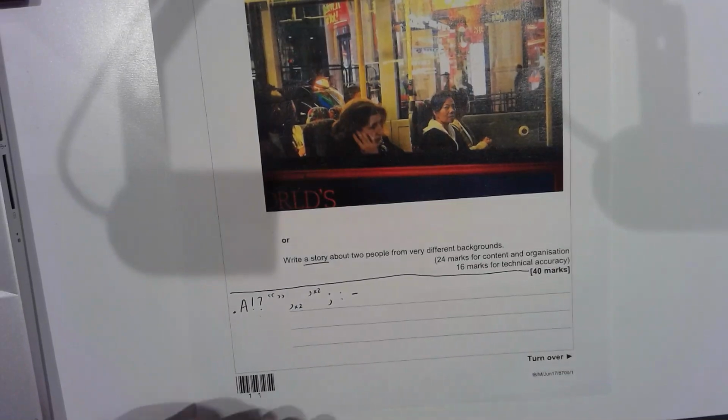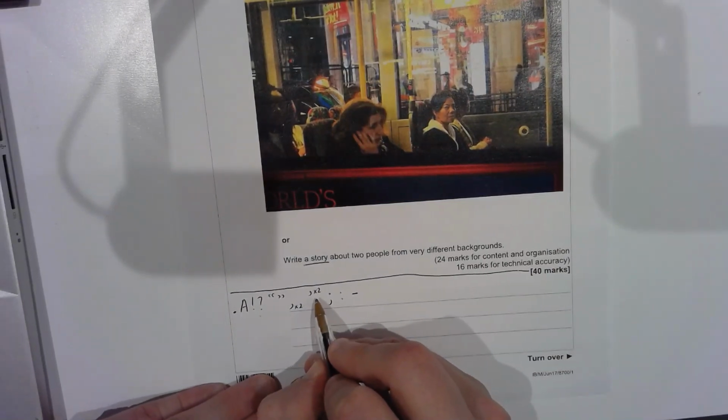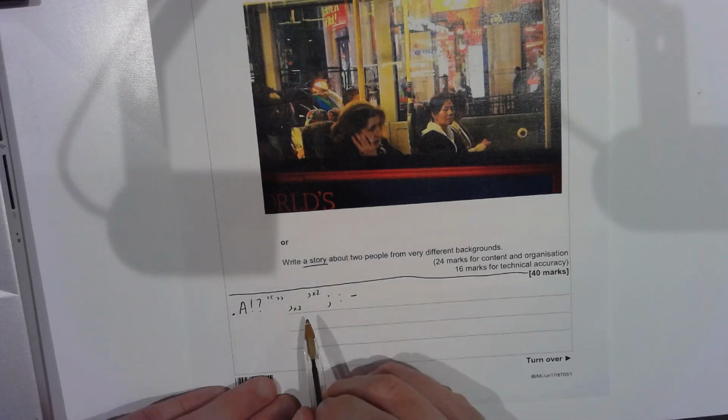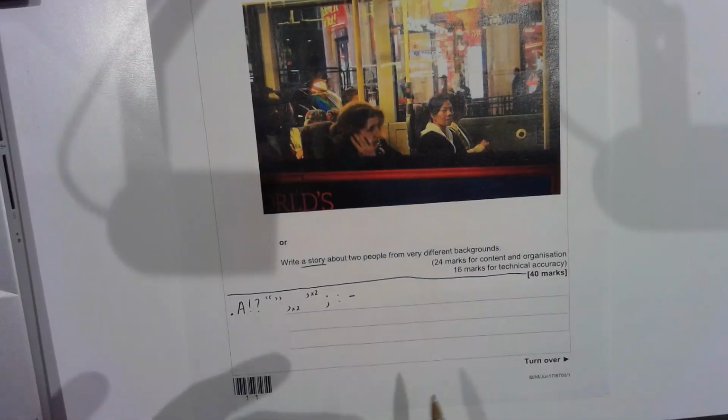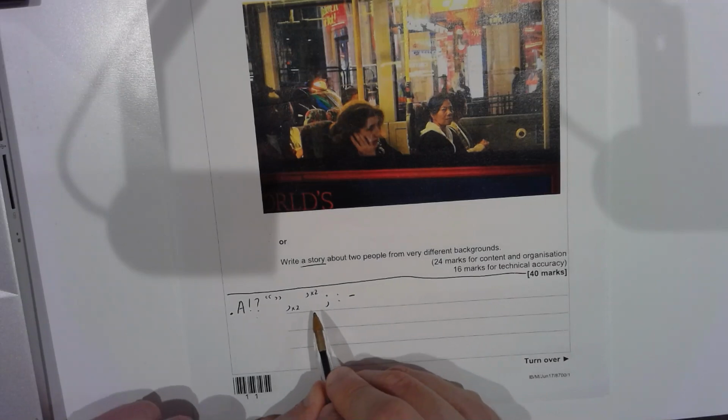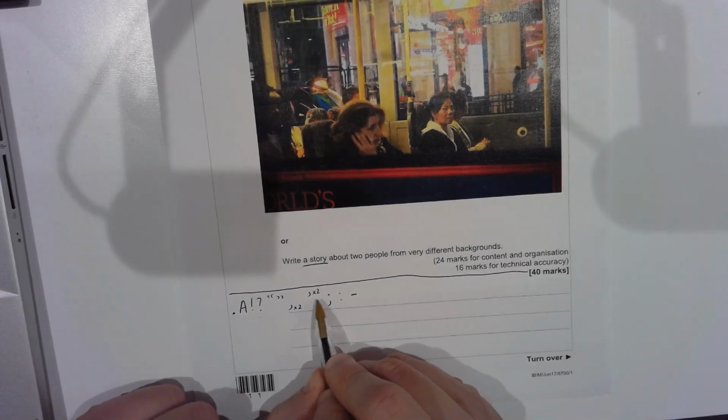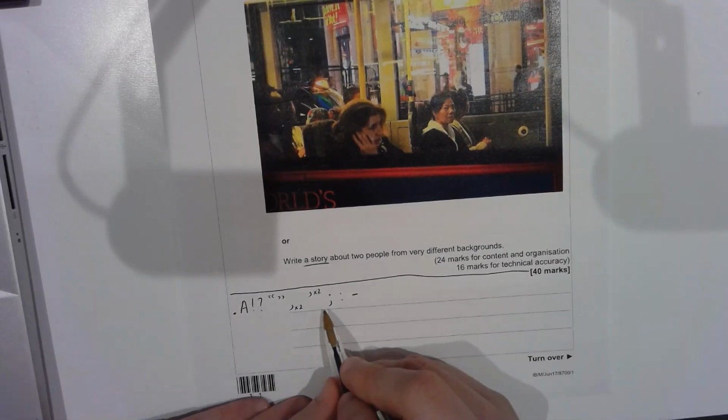Sentence types for SPAG. Apostrophes for possession, so somebody owns something or has something or does something. And please bear in mind as well that we've got a picture of a bus here. Buses can possess things even though they're not actually real people, so if you're talking about the bus's wheels, you need an apostrophe. And also obviously for missing letters, cannot, can't, etc.